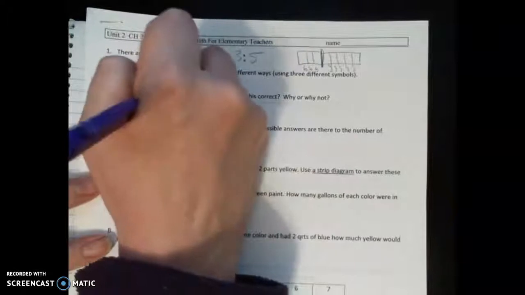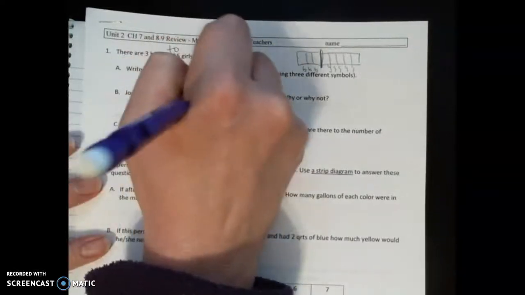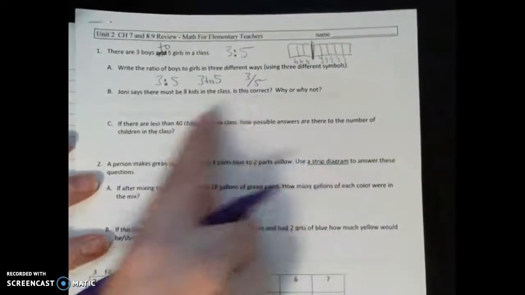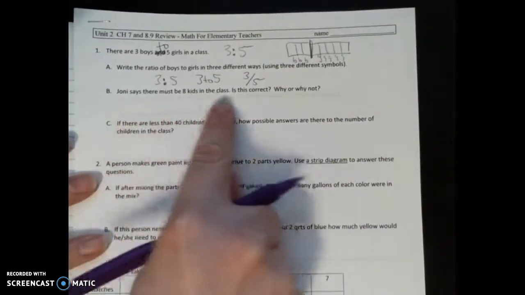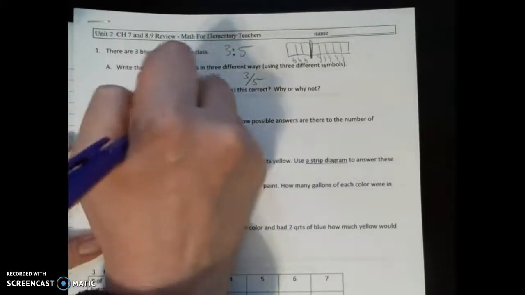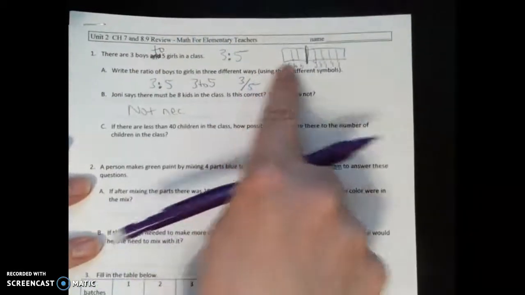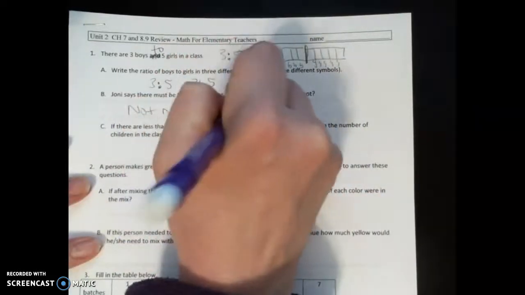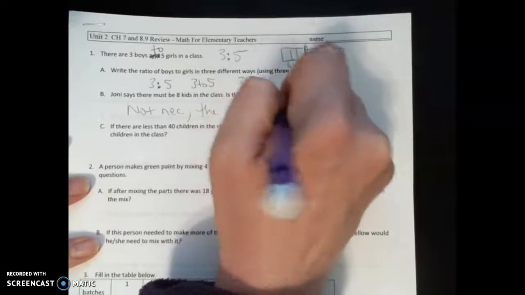Okay, so I could go 3 to 5. I could go 3 to 5. I could go 3 fraction bar to 5. Okay. Joni says that there must be 8 kids in the class. Is this correct? Okay, and not necessarily, because this is just the ratio. It might be reduced. So the ratio might be simplified.